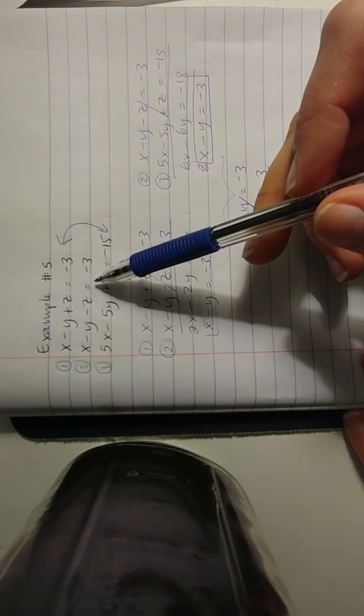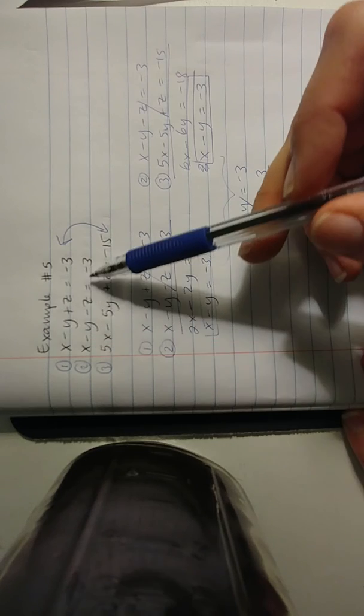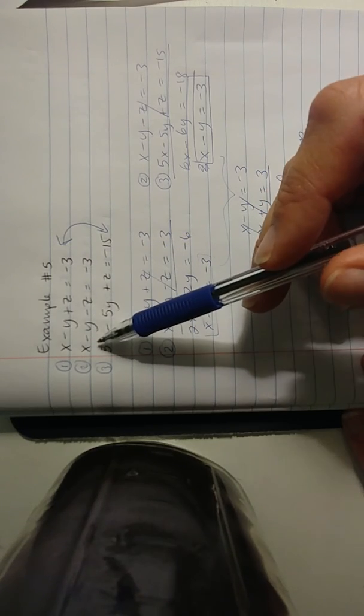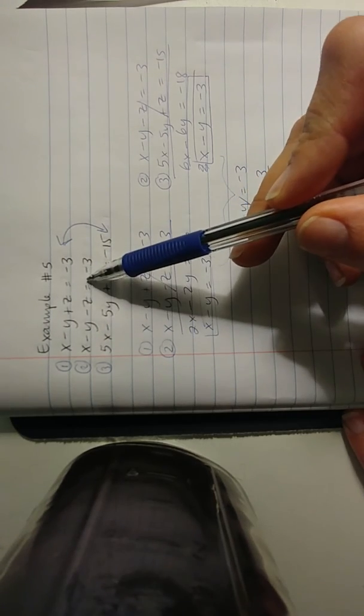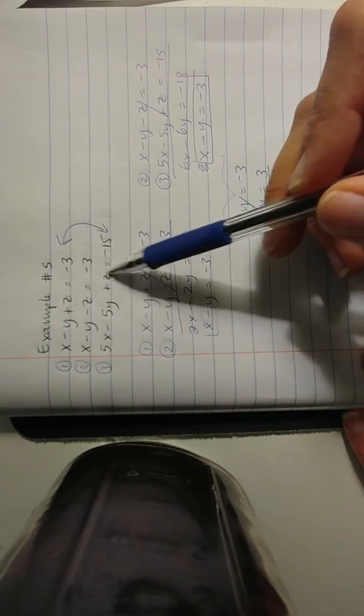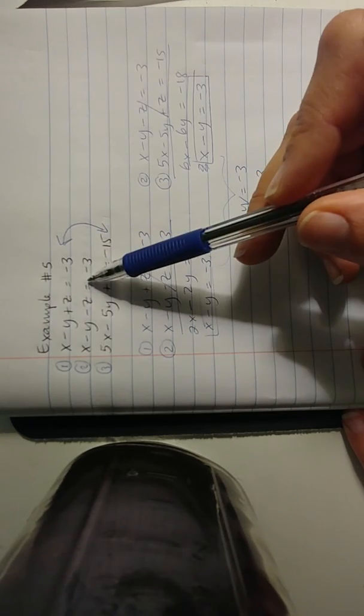So that doesn't mean that x, y, and z can be all real numbers. What it means is that some combination of x, y, and z will work for these two and this one, and it's not unique, so there might be multiple combinations, and there are multiple combinations that will work. So what I say here is not that there's no solution, but there's many solutions.